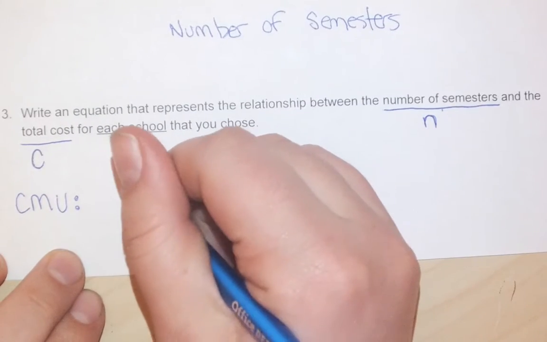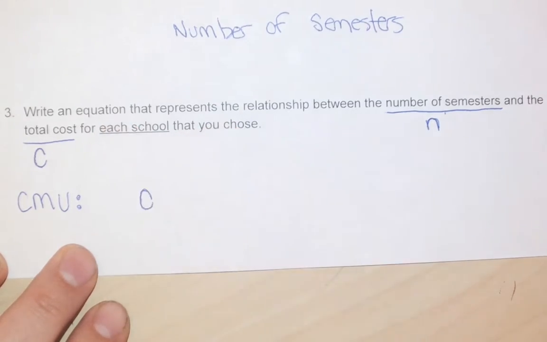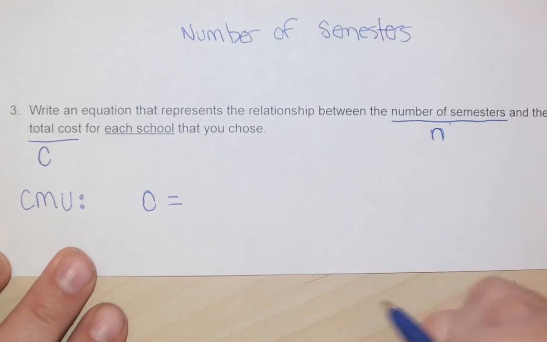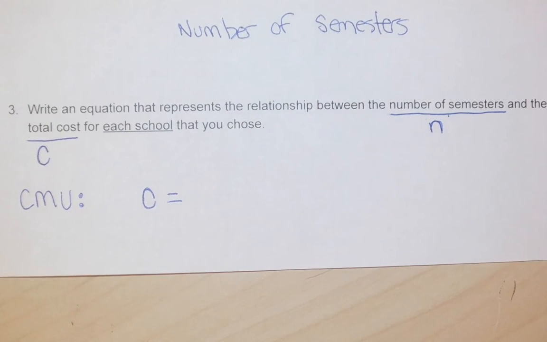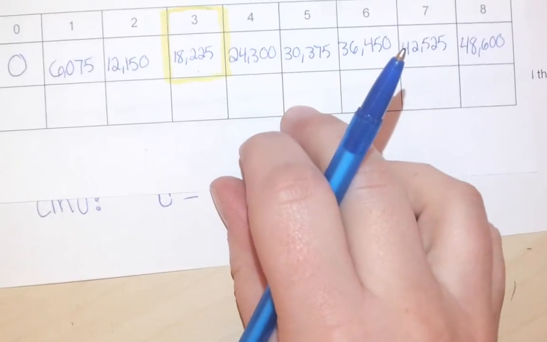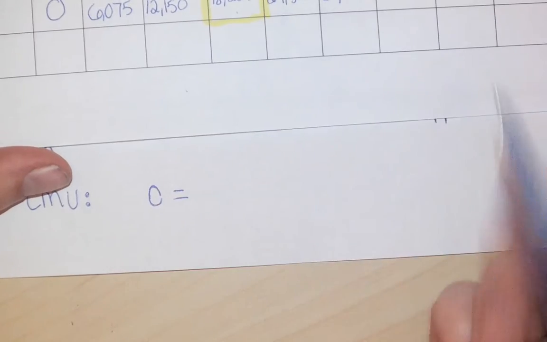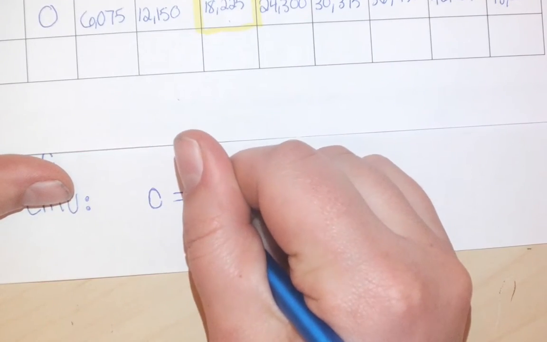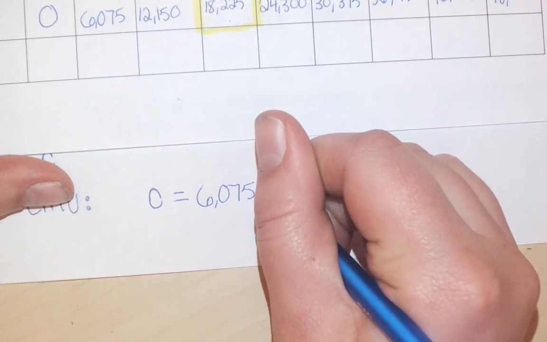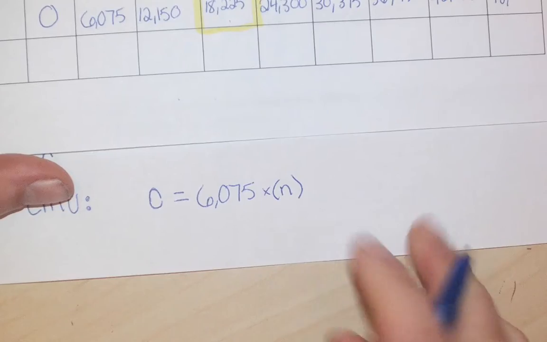So I just said that I know the cost, which we're representing by c, is going to be equal to the number of semesters multiplied by the cost per one semester. And I'm going to write it as the cost per one, which I see in the table right here, is $6,075 times the number of semesters that I want to attend.